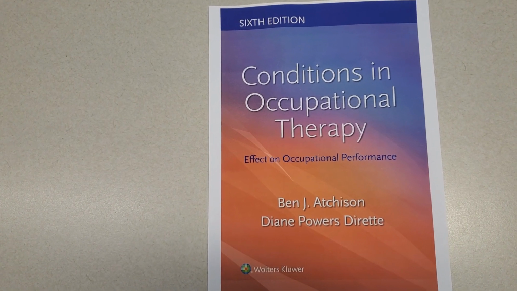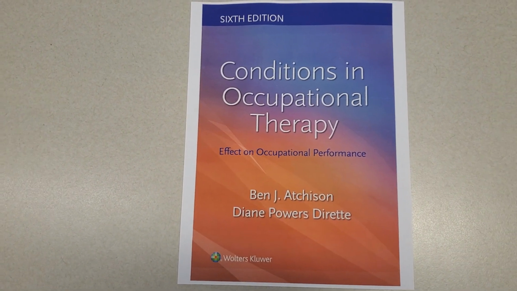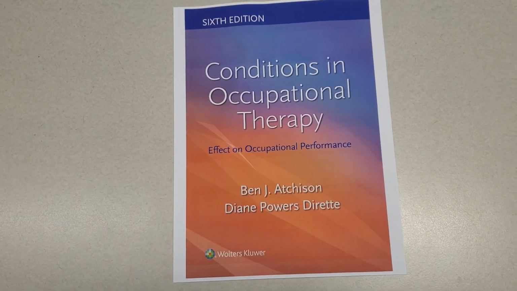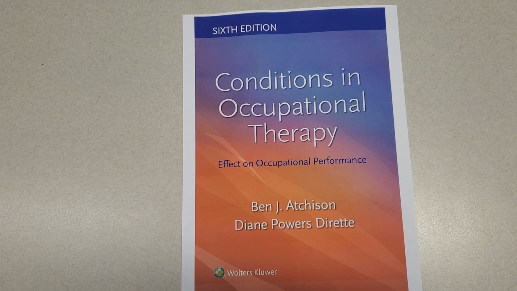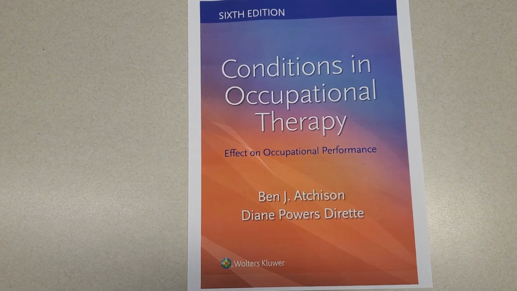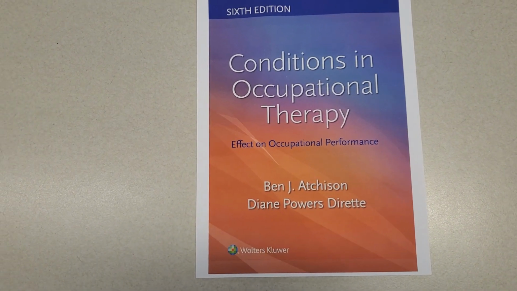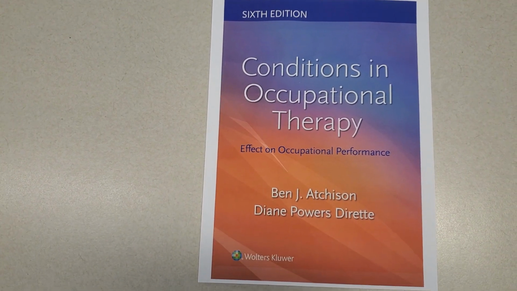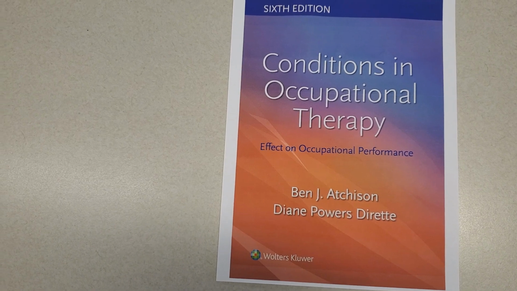Unit 2 is mental health conditions. Here they talk about schizophrenia, eating disorders, addictive disorders, that kind of thing. Unit 3 is physical conditions. Here they talk about cerebrovascular accidents, strokes, brain injuries, burns, musculoskeletal problems.